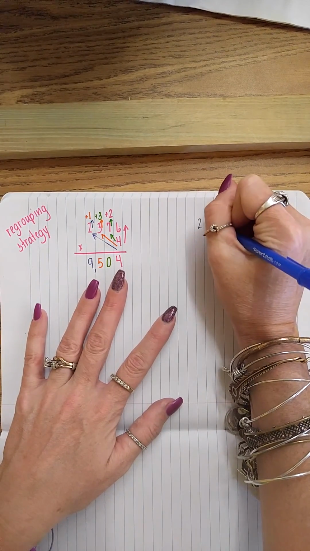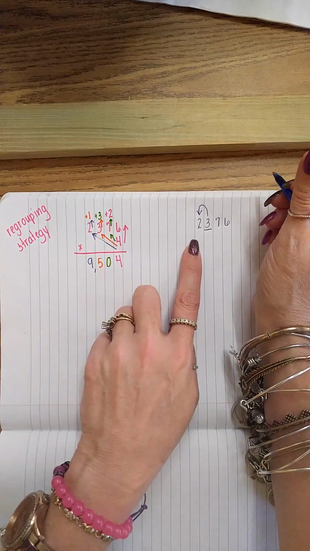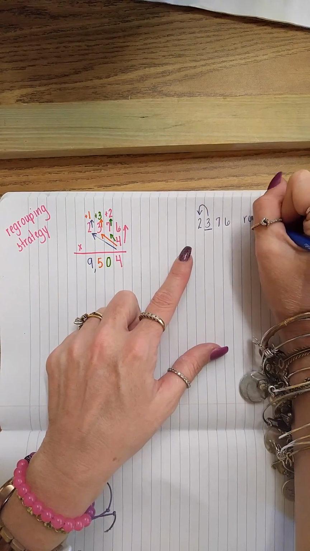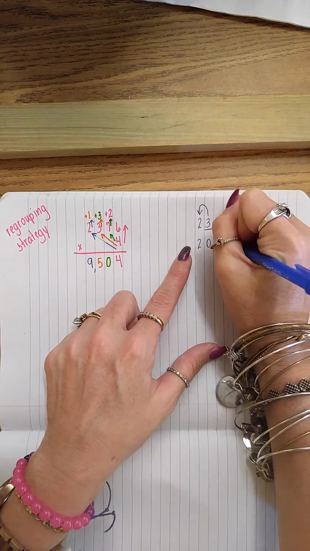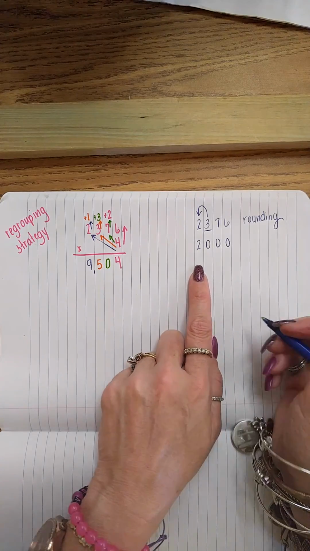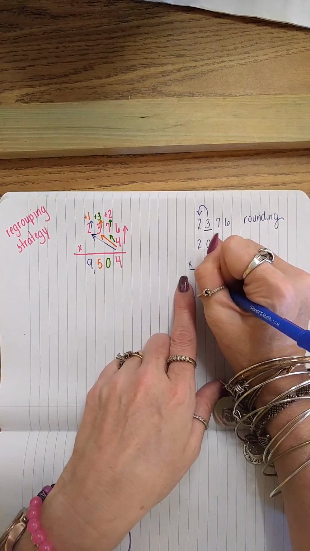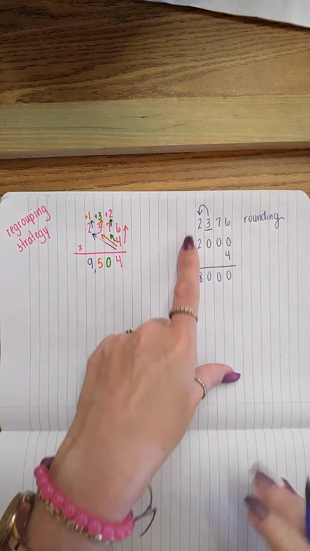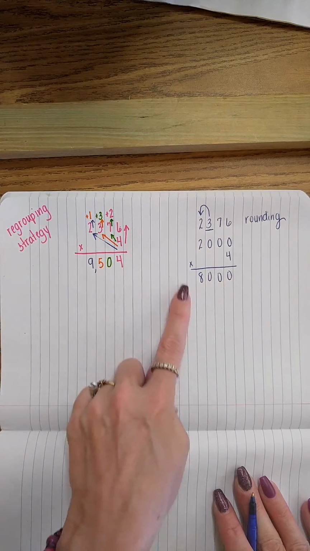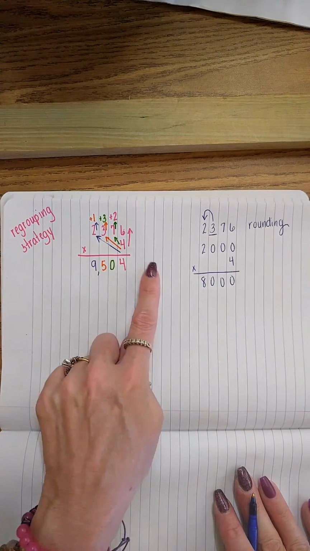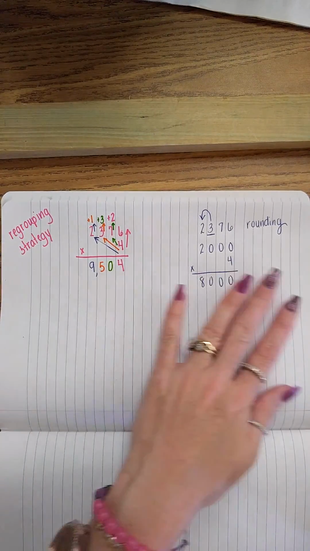So 2,376, the 3 tells the 2 to stay the same. This is rounding. So that would be 2,000 because it's the same number of place values and this number stays the same. So 2,000 times 4. 4 times 2 is 8, and then there are 3 zeros. Now, since we rounded down, this is a low estimate. So our answer should be close to this, but it should be higher. 9,504 is close to this, but it is higher, and that's what we're looking for.